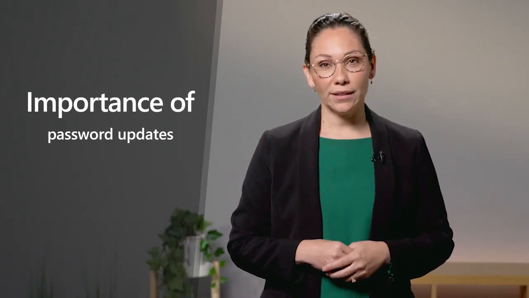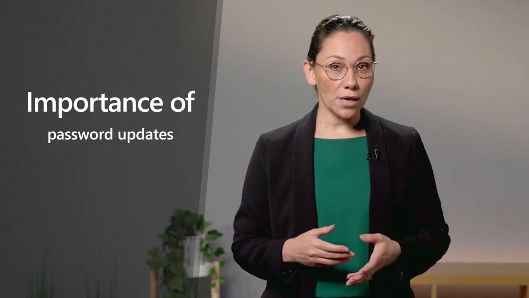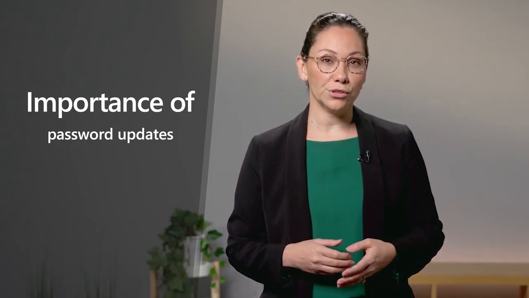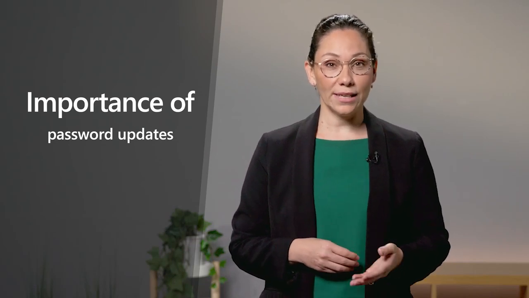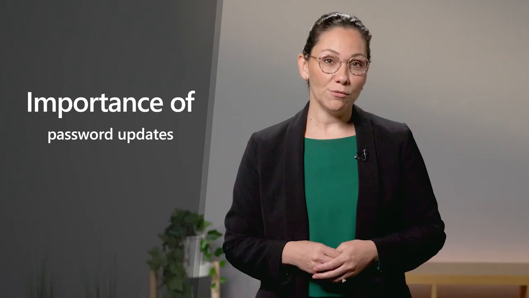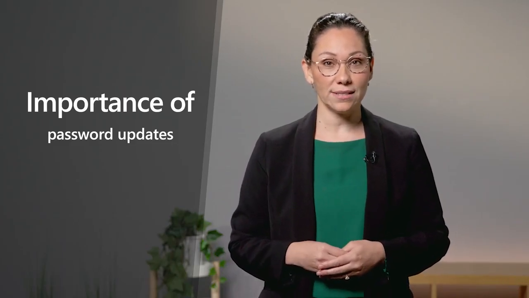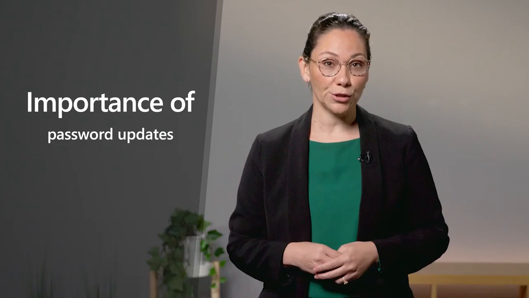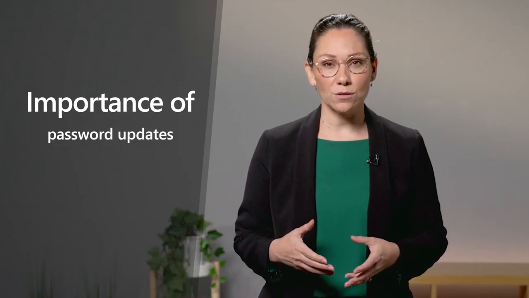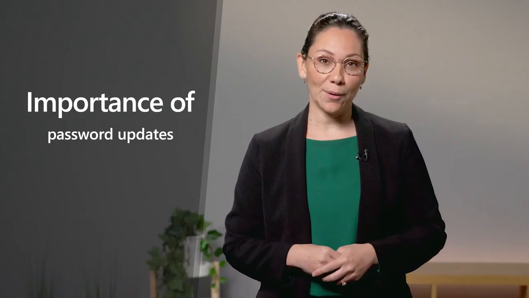Passwords are the first line of defense against unauthorized access to user accounts. Over time, passwords can become vulnerable due to various reasons, such as data breaches, dictionary attacks, or simply the passage of time. Regularly updating passwords is a proactive measure to mitigate these risks and keep your users' accounts secure. There are several reasons why password updating is so important, so let's examine them now.